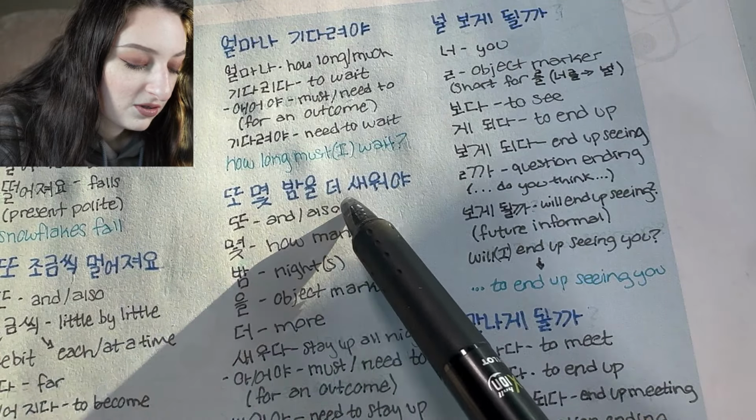So if we put all this together, we get, and how many nights, sorry, how many more nights, I just realized my own mistake, I forgot to write the word more, and how many more nights must I stay awake, or stay up. I just thought awake sounded a little bit more poetic.